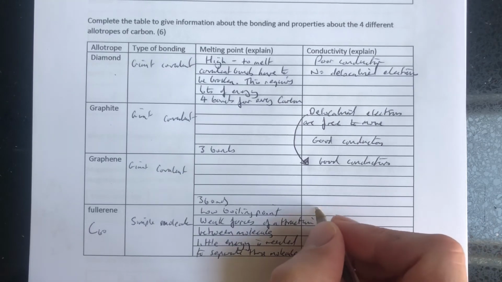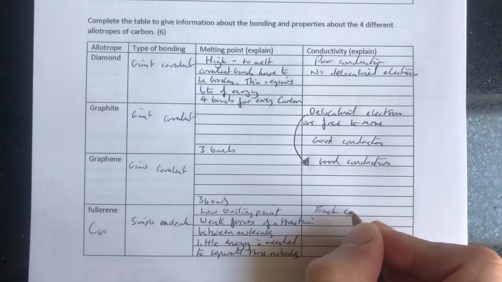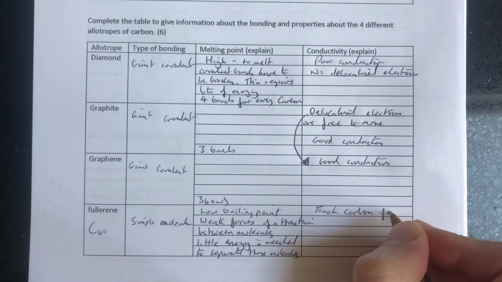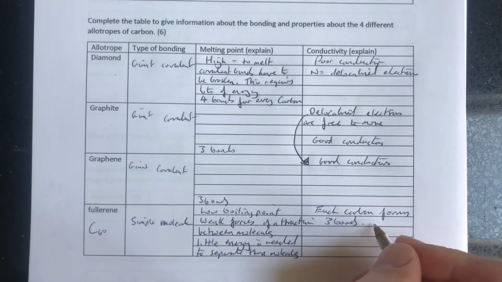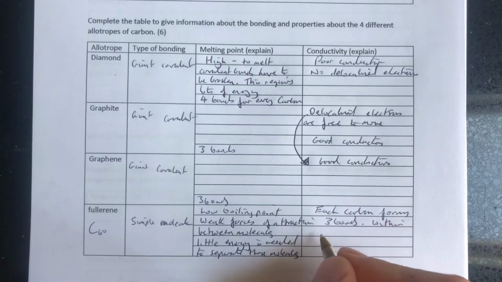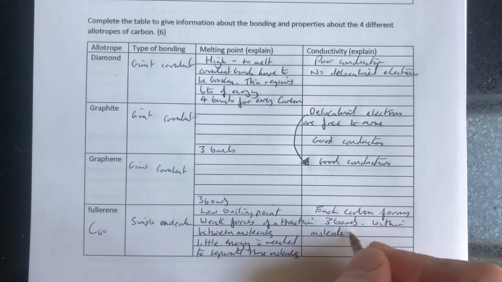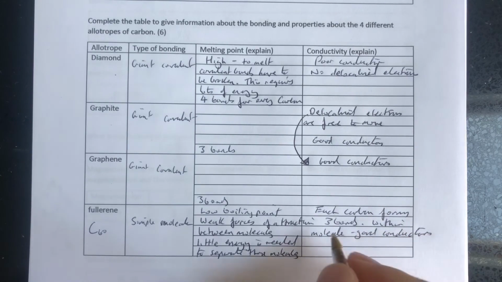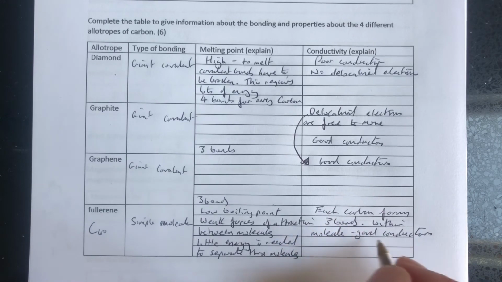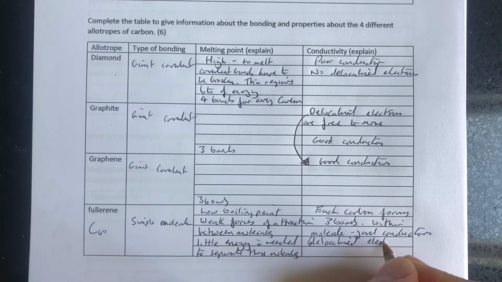Each carbon forms 3 bonds. So within the molecule, they're good conductors. Why? Because of that delocalized electron. Carbon wants to form 4 bonds, but here within the molecule it's only forming 3 bonds. So they're good conductors within the molecule because of the delocalized electrons.